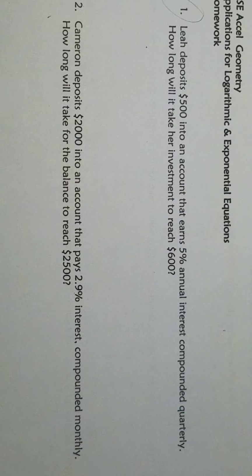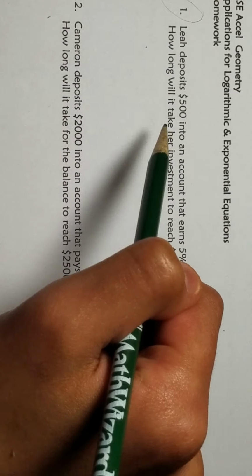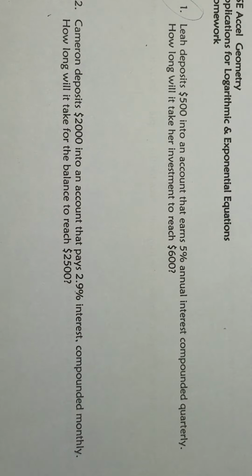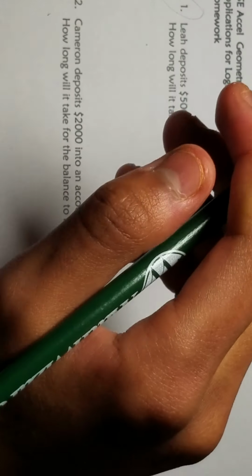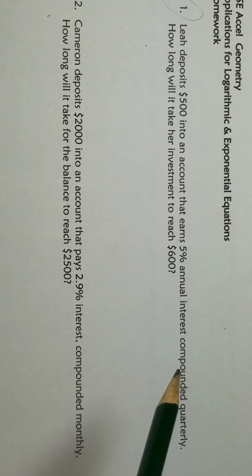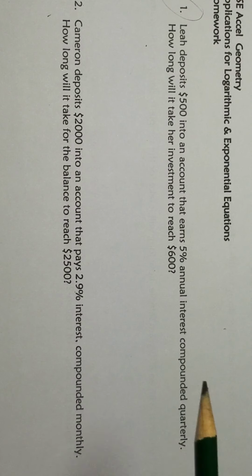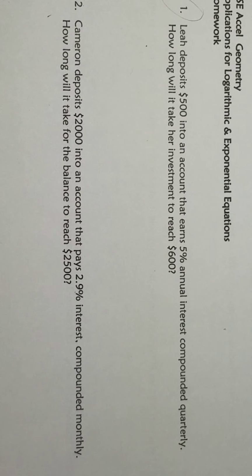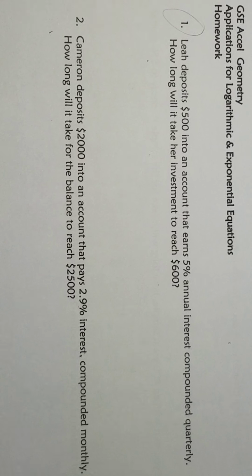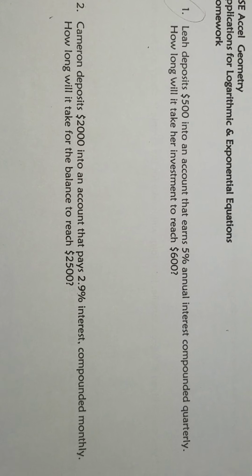Alright guys, here we go with the first problem. Leah deposits $500 into an account that earns 5% annual interest, compounded quarterly. How long will it take for her investment to reach $600?